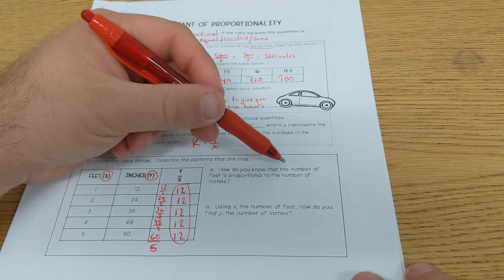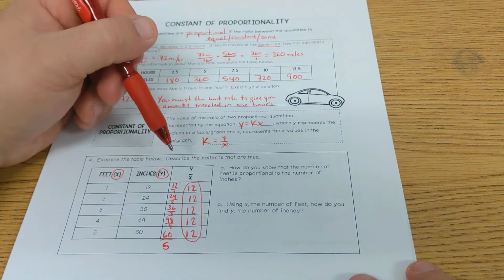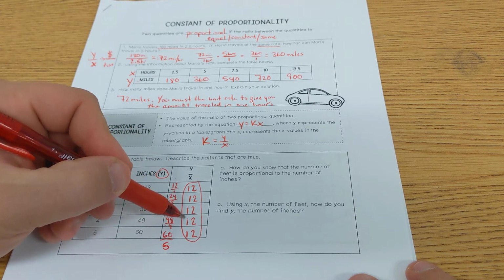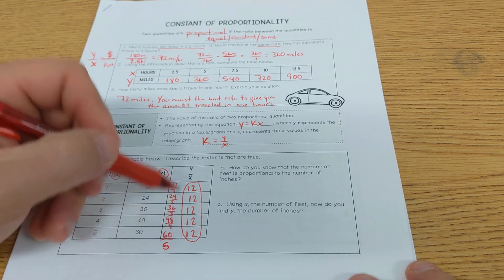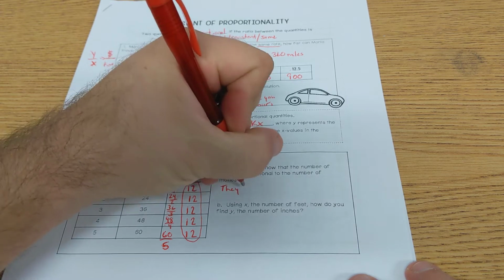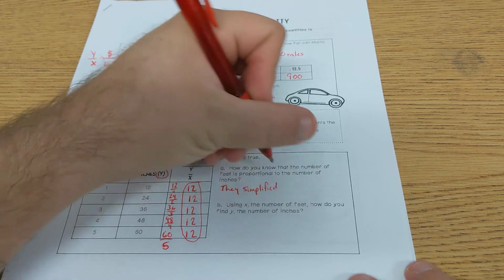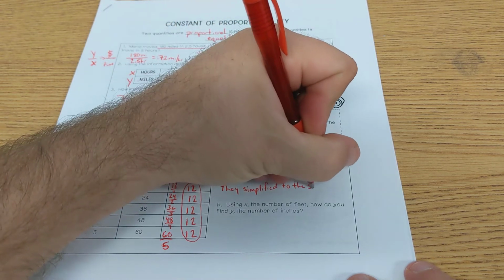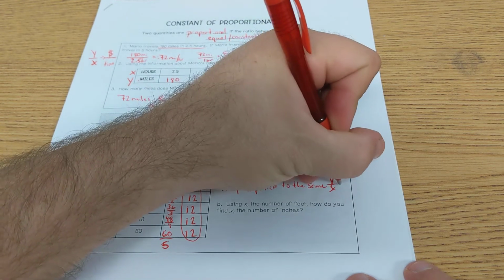Okay. Now, let's look at the questions here. How do you know that the number of feet is proportional to the number of inches? Well, what have we said before about identifying proportional relationships? That they all must simplify to the same number or ratio, right? So, they simplified to the same y over x value.